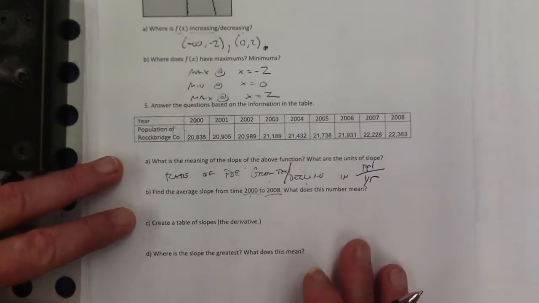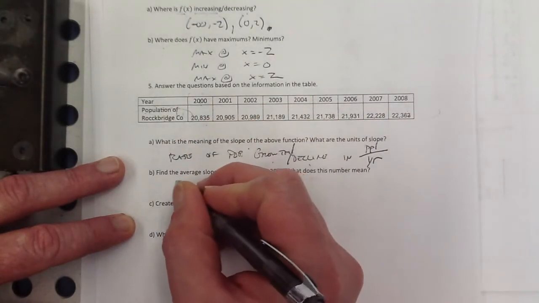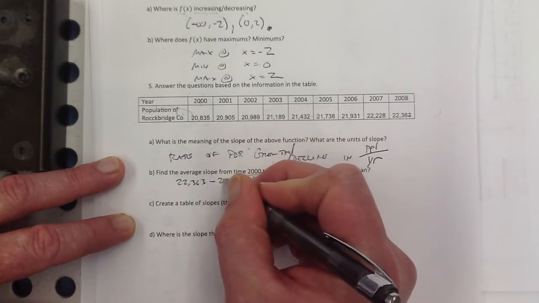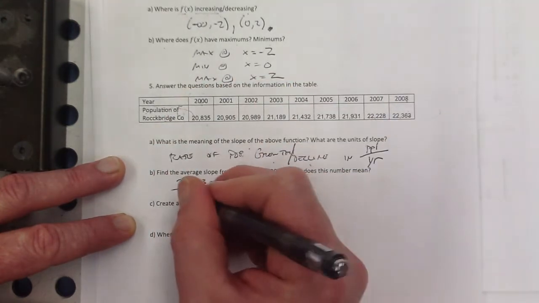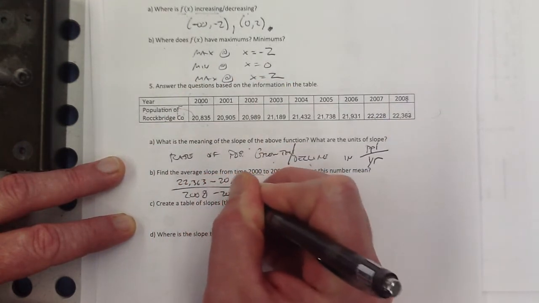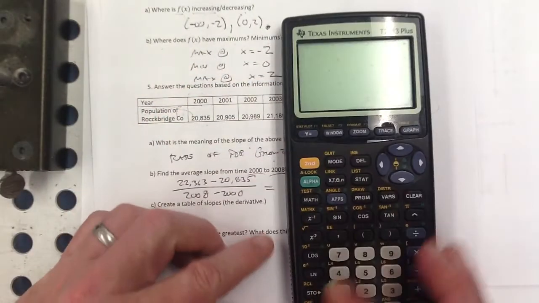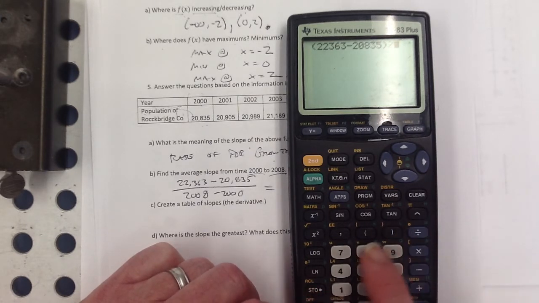Find the average slope from 2000 to 2008. What does this number mean? So that would be rise, 22,363 minus 20,835, over run, 8.